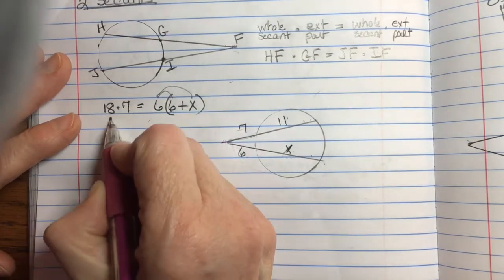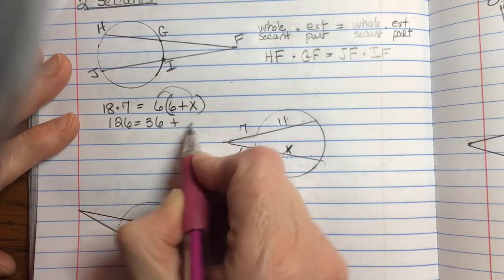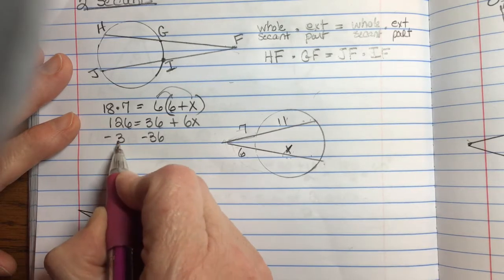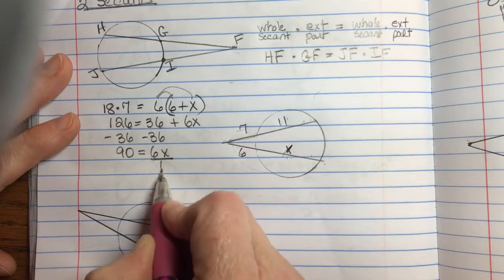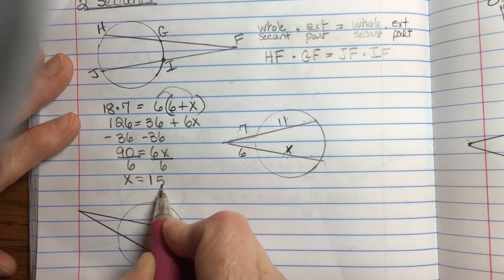So we have 126 is equal to 36 plus 6x. Subtract 36. You have 90 equals 6x. Divide by 6, and you get x is equal to 15.